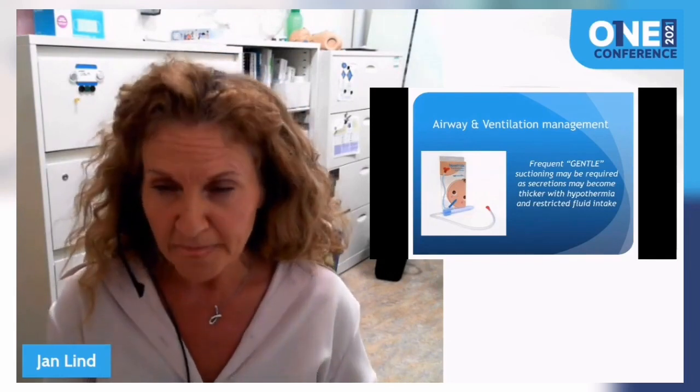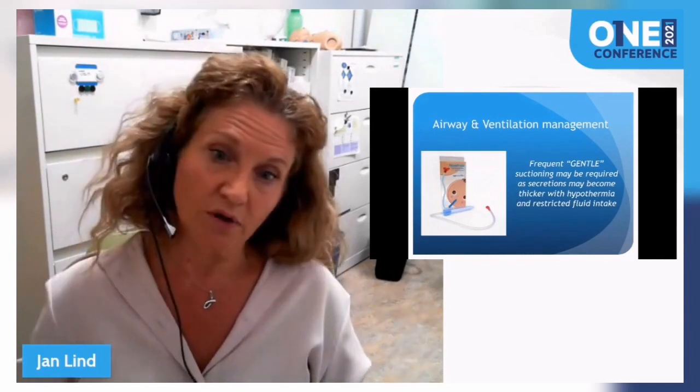So if your blood gas is sitting around in the 30s, you're probably in the right place in the 40 to 50s. Also, frequent gentle suctioning sometimes is required. You don't want to overstimulate the baby, but secretions can become thicker with hypothermia and restricted fluid intake. And we also know that hepatic dysfunction from asphyxia and therapeutic hypothermia can lead to coagulopathies with low platelet counts, prolonged prothrombin times. And so we need to observe for hemoptysis and bloody secretions that you may see in these patients.